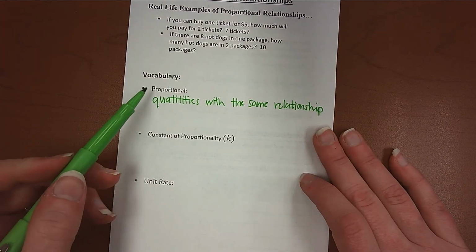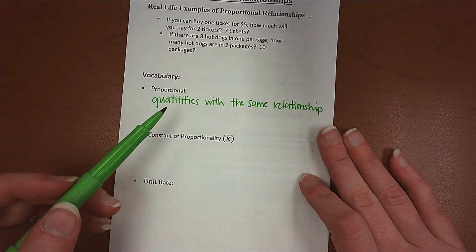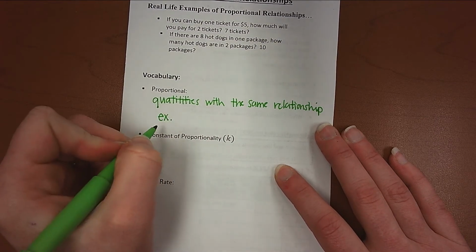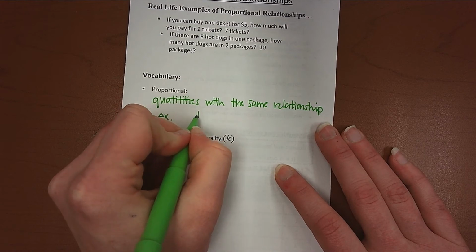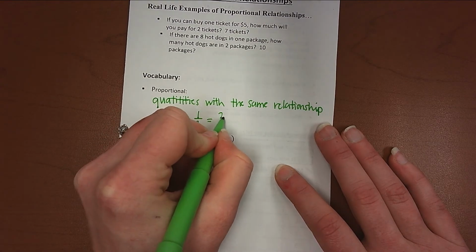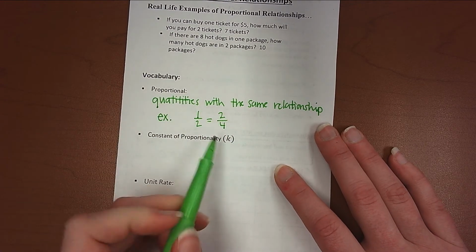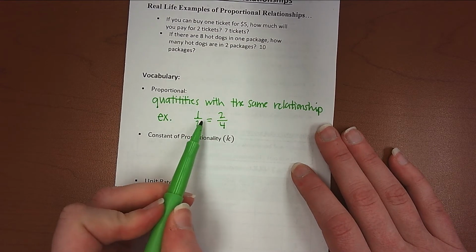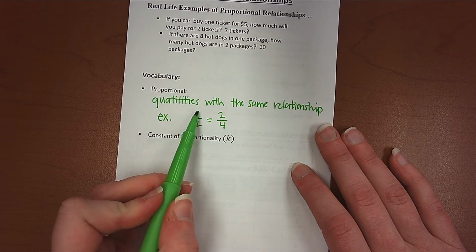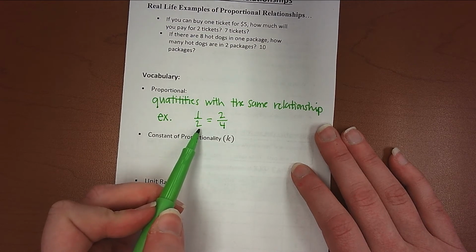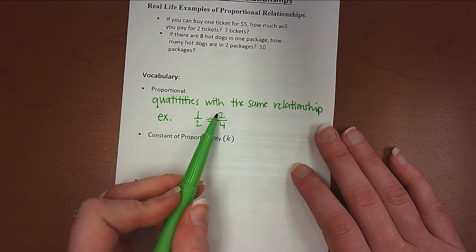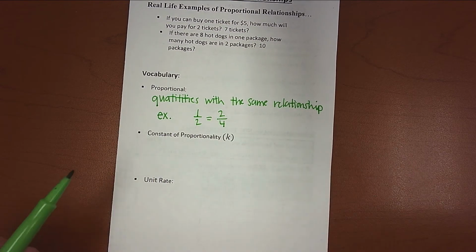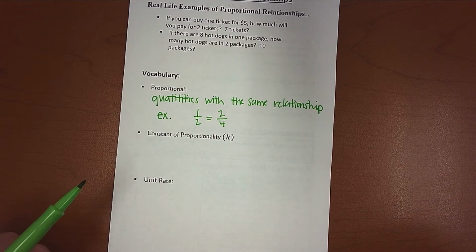Oftentimes proportions are written as 2 fractions that are equal to one another. So an example of a proportional relationship is 1/2 is equal to 2/4. In simplest form, 2/4 is 1/2, and so these two have the same relationship. For every 1 of something, there's 2 of something else. And so what that means is for every 2 of something, there's 4 of that something else. And so we have a proportional relationship shown here.